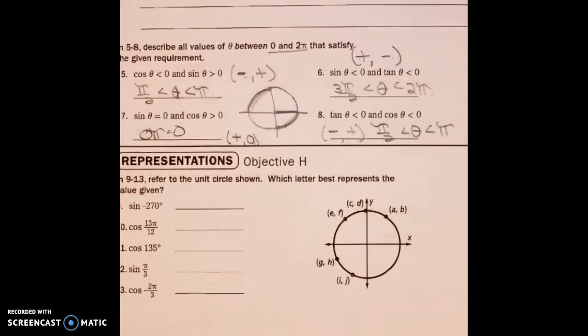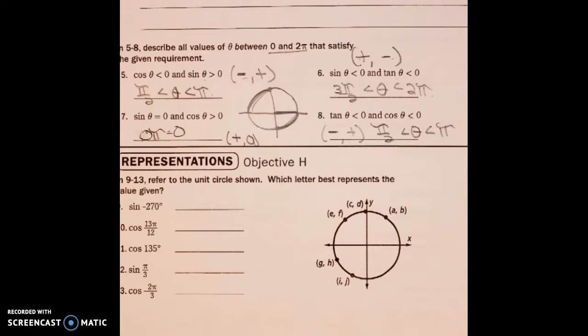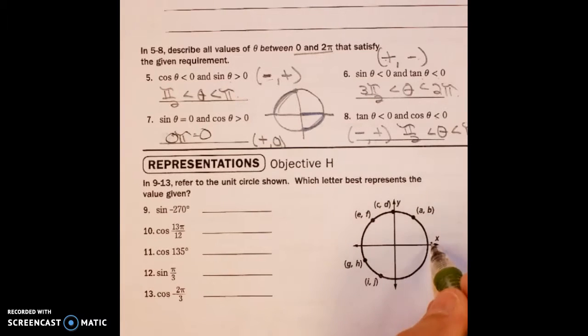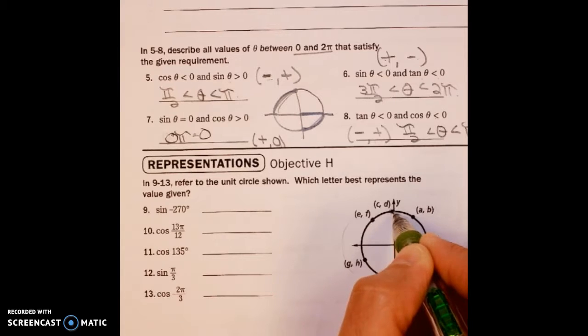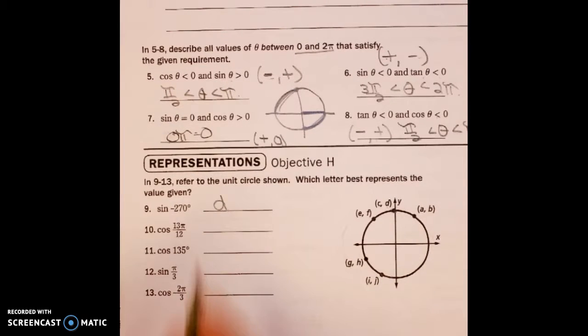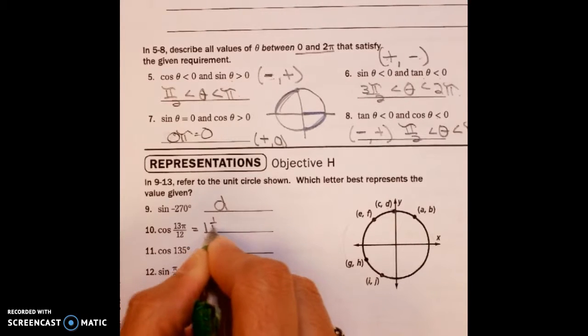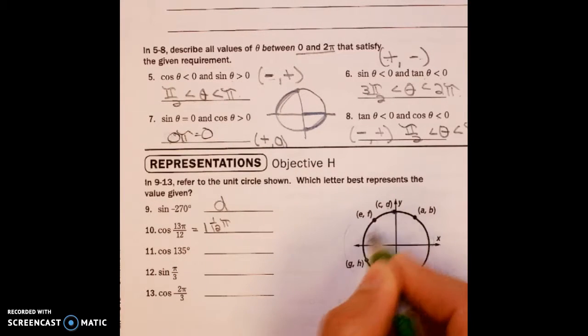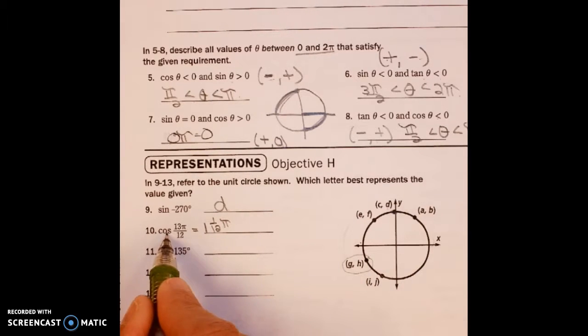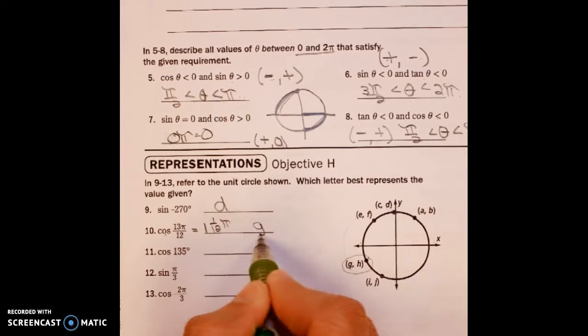Okay, 9 through 13, they have not given us numerical values for x and y, but they've given us alphabetic letters instead. So sine of negative 270, so positive 270 would be this way. If I'm going negative, I'm going to end up here, and that y value is letter D. Cosine of 13 pi over 12, well, if you can recognize this as 1 and 1/12 pi. So this is 1 pi, so the best estimate for that extra 1/12 would be here. If we're looking for cosine, I want the x-coordinate, which would be G.